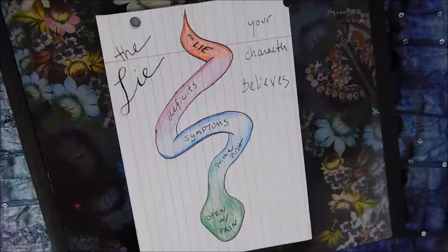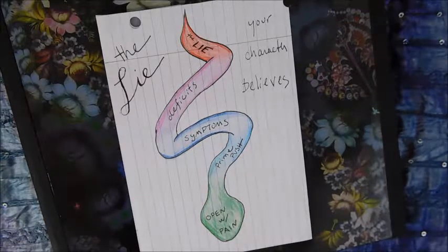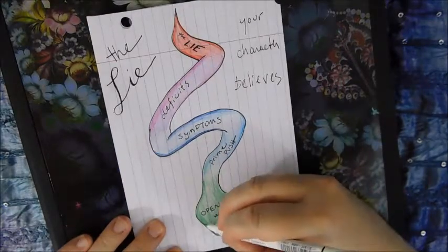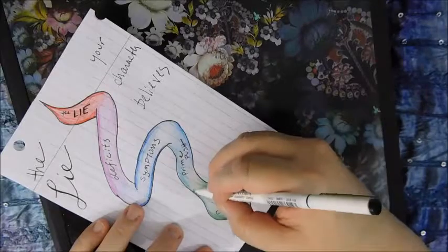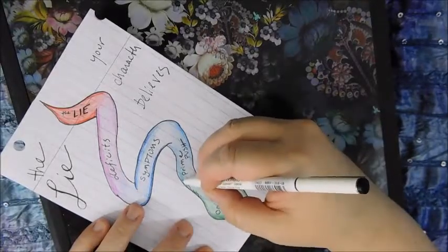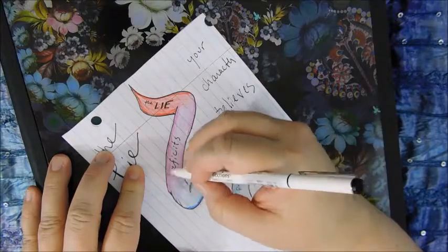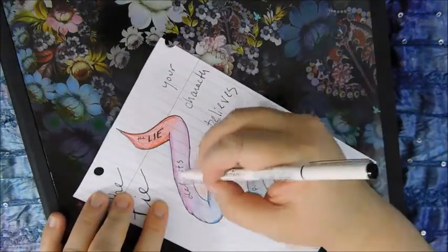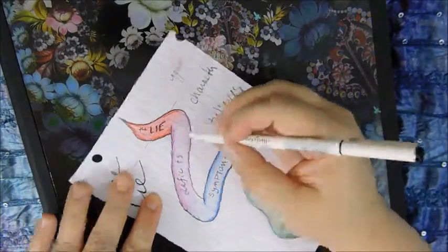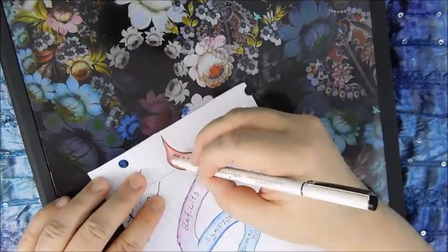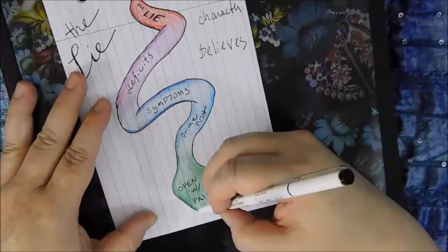And then, okay, so that's the opening. Then you need your inciting incident, which is pretty much what will force your character to make a decision to cross the threshold into the unknown. And that will also relate to the lie that they believe, because they will be reluctant to go on their journey because they don't think they have it in them, or they don't want to.